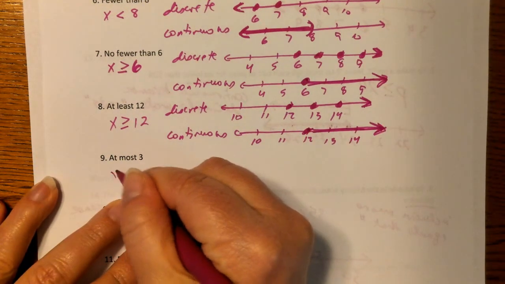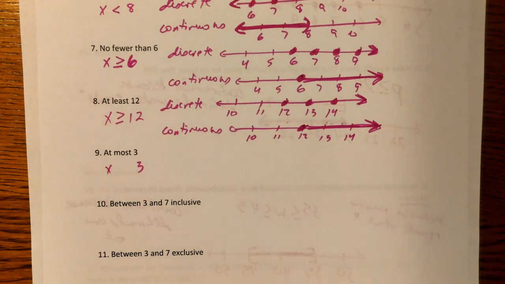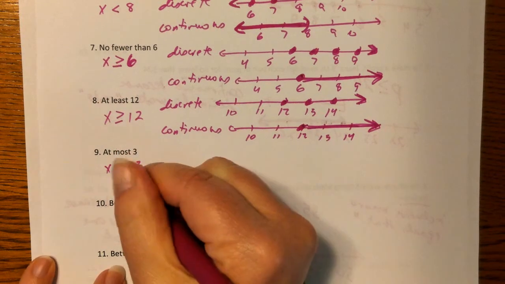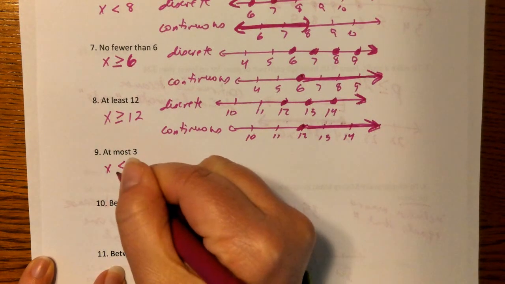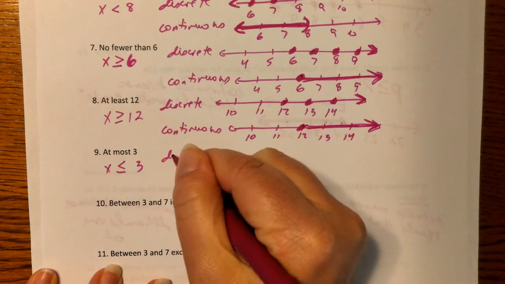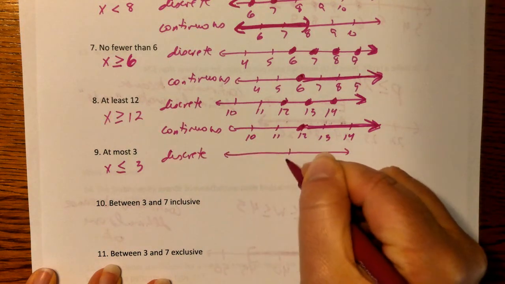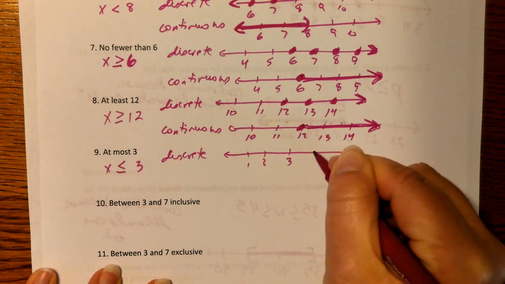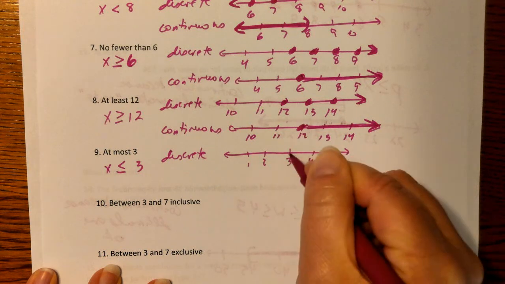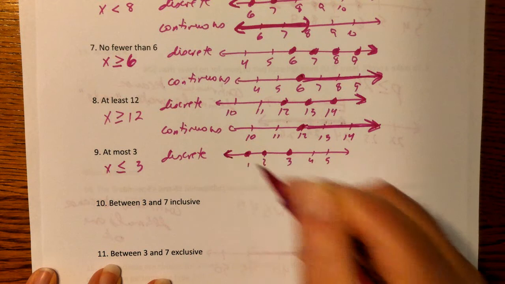At most 3. Well, if it's at most 3, that means 3 is the most, 3 is the largest, 3 is the highest. Could be less than 3, or it could equal 3, but 3 is the most it can be. It can't go above 3. So for the discrete graph, I'm coloring 3, 2, 1, etc.